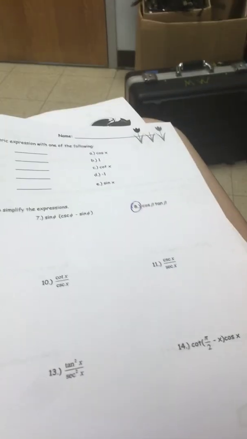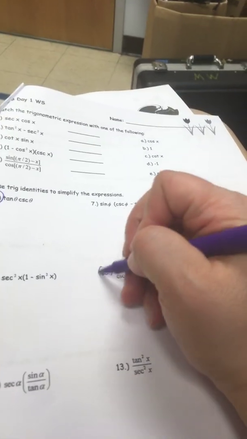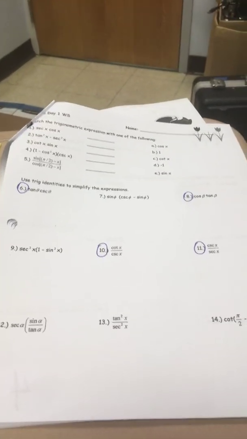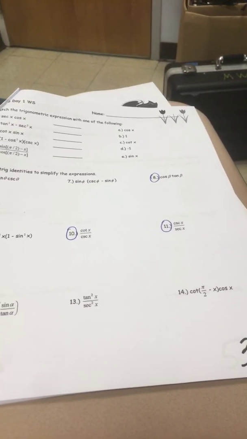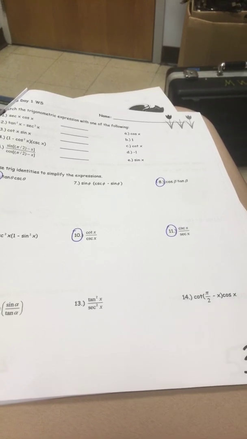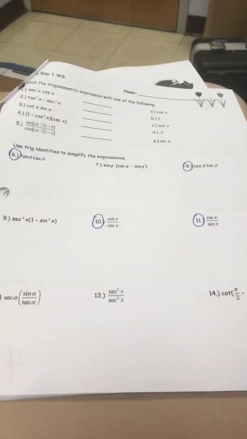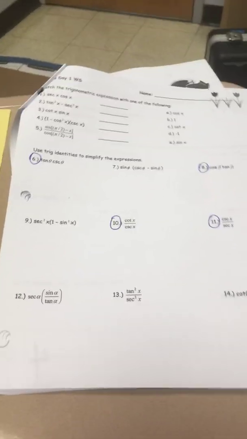So number 6, number 8, number 10, number 11. I know this is weird and it's a lot different than what we did before, but it's just a different trick, switching things into looking a little bit different. So try those 4 problems for tomorrow and let me know if you need help.